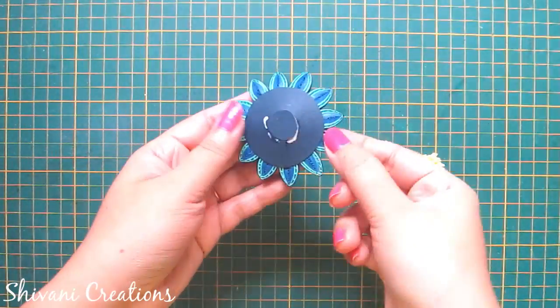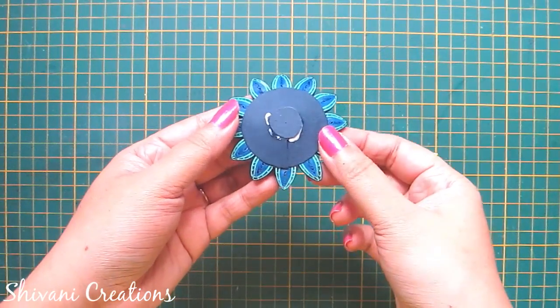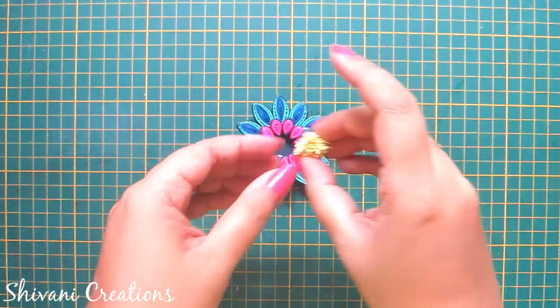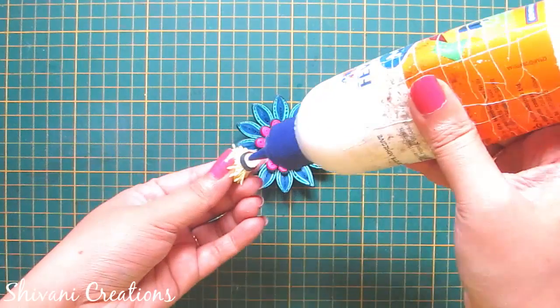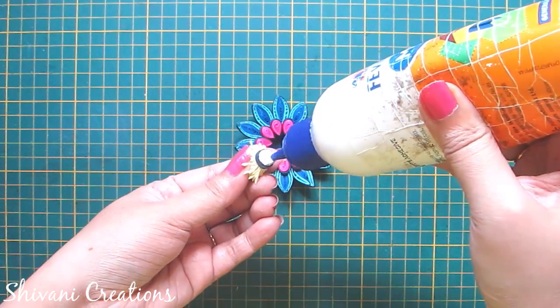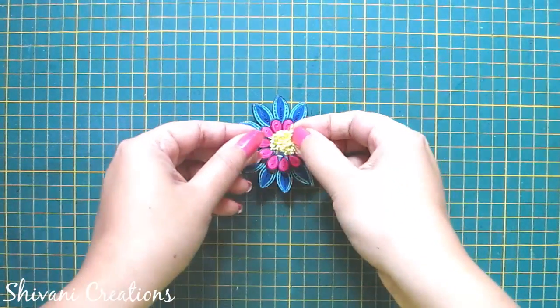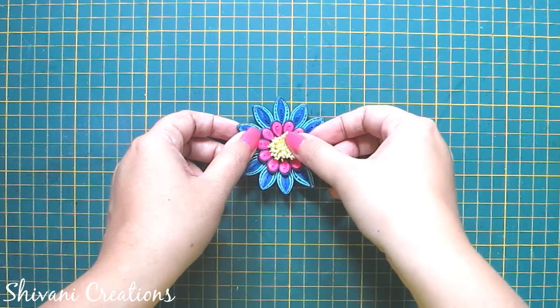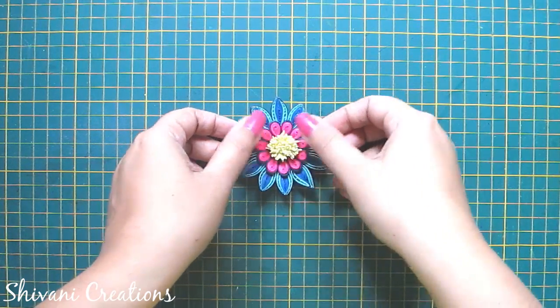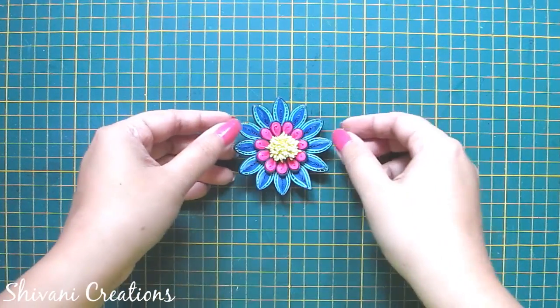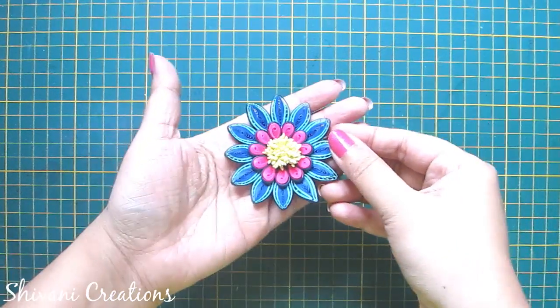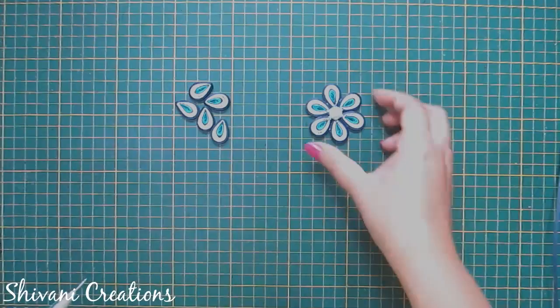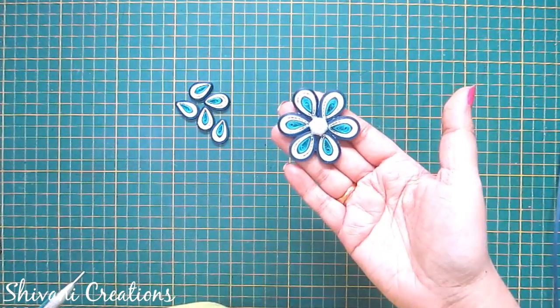Now I have attached one circle on back side of the flower, and now I am connecting this bunch of thread pollens on the center part of the flower. Like this. Let it dry for some time. So our first flower is ready. Now I am starting with the second flower.